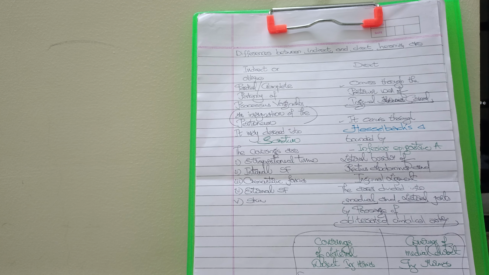The area is divided into medial and lateral parts by the passage of obliterated umbilical artery.